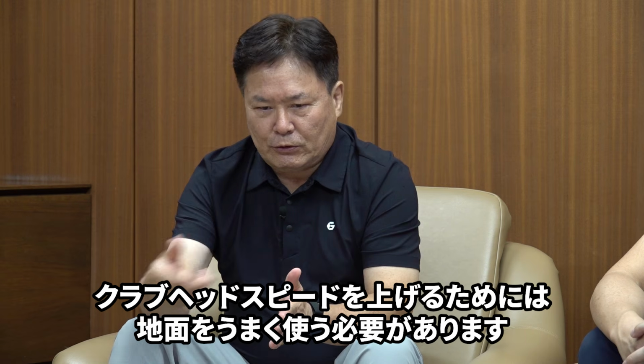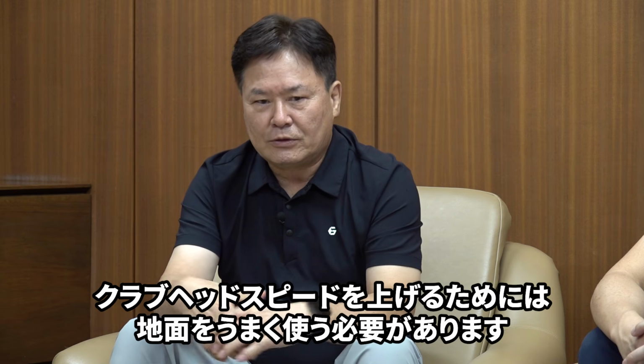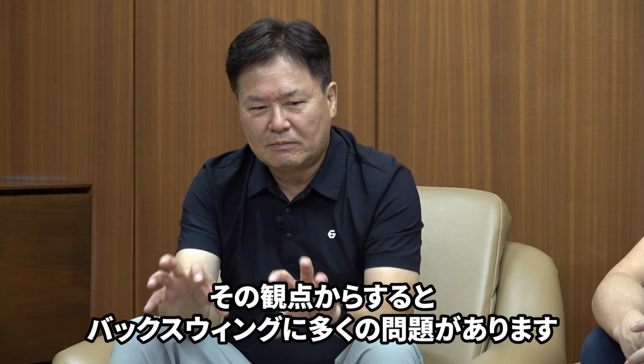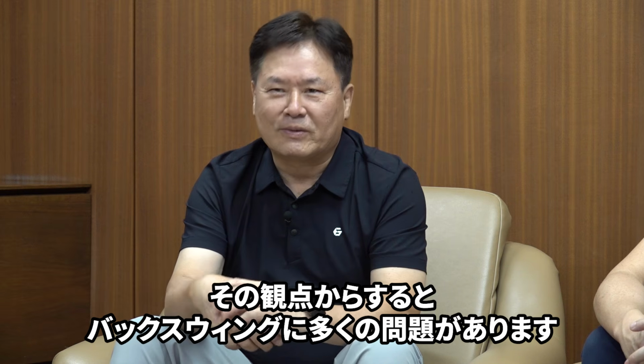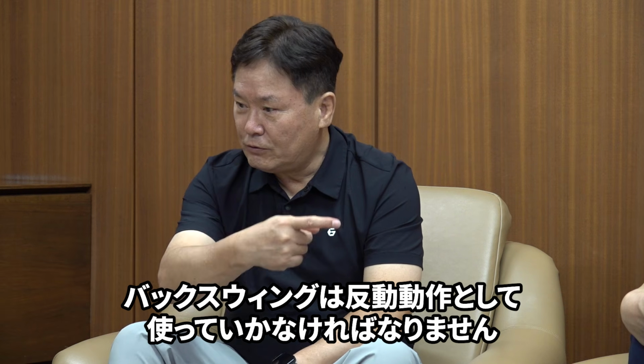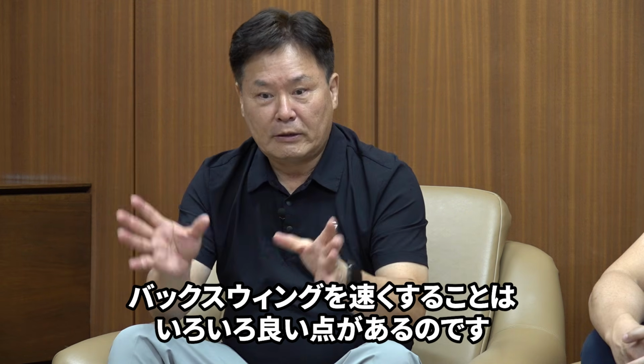In order to increase the clubhead speed, you have to use the ground well. In that perspective, a lot of problems lie in the backswing. For example, slow backswing. Then you have to use the backswing as a counter movement. There are many benefits of the backswing.